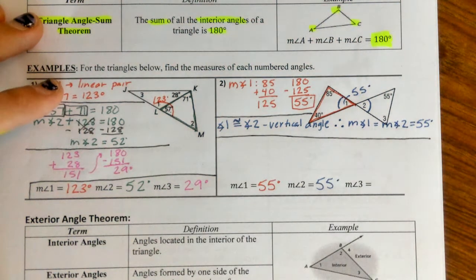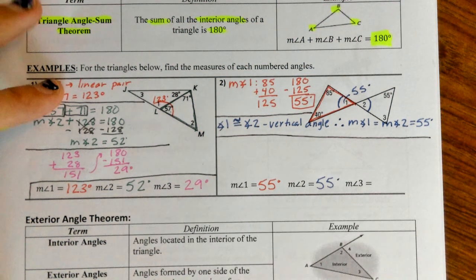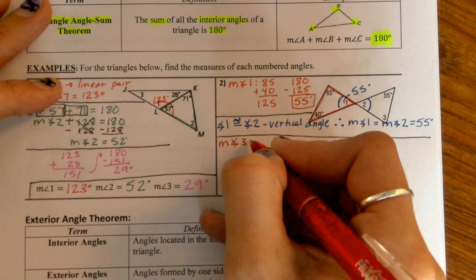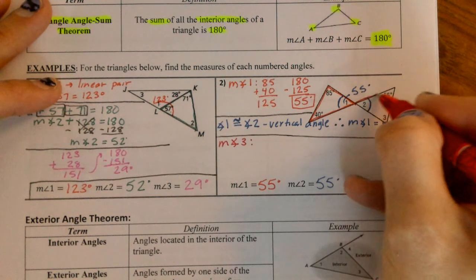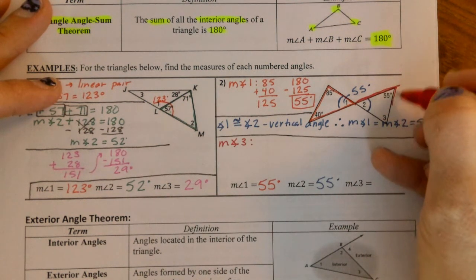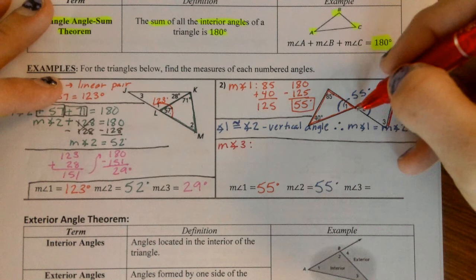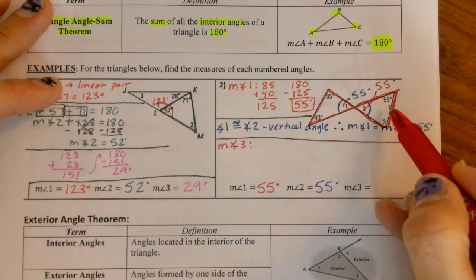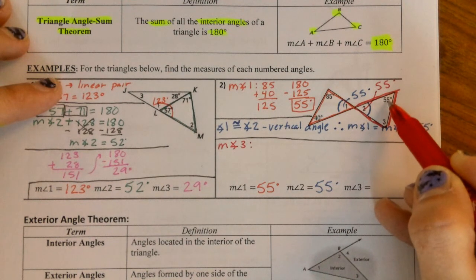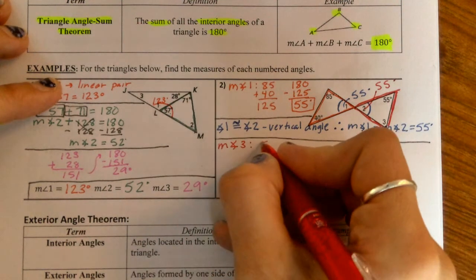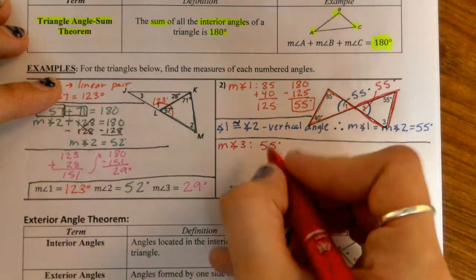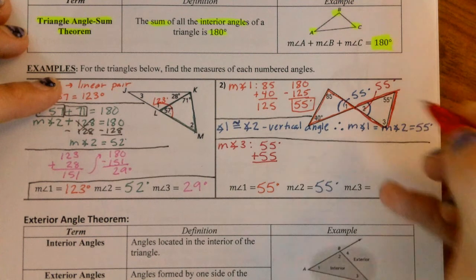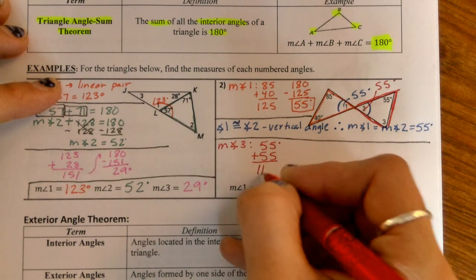All right, measure of angle 3. Let's check out what happens with the measure of angle 3. We're going to do exactly what we've done with number 1 earlier, the measure of angle 1. We know that angle 2 is 55 degrees. We know that we have another 55 over here. So we're going to take our 55 degrees for measure of angle 2 plus the other 55 degrees for the other angle they gave us. We're going to wind up with 110 degrees.